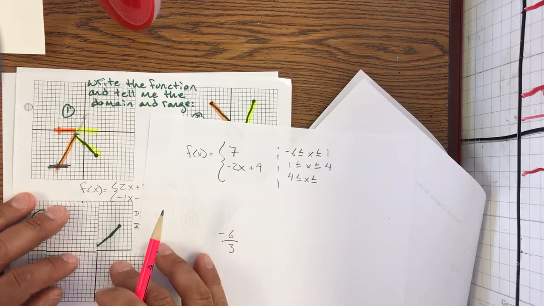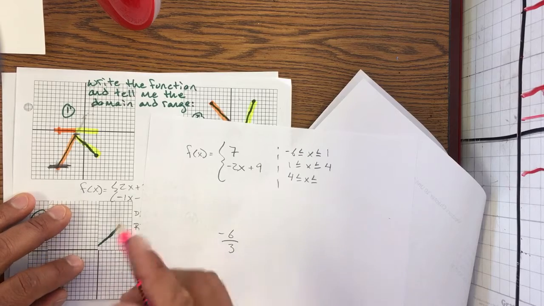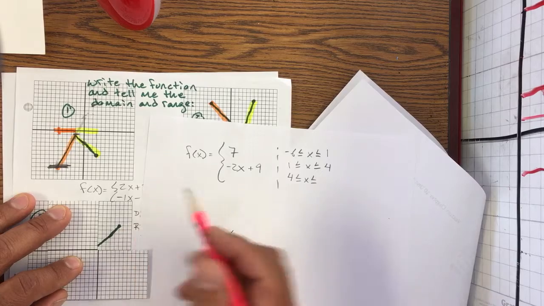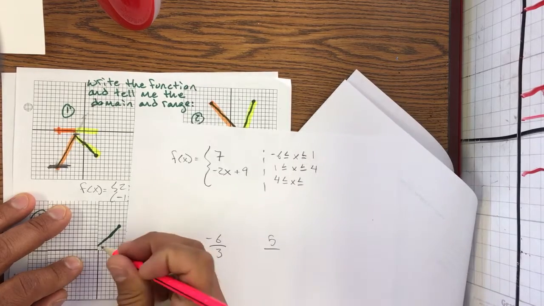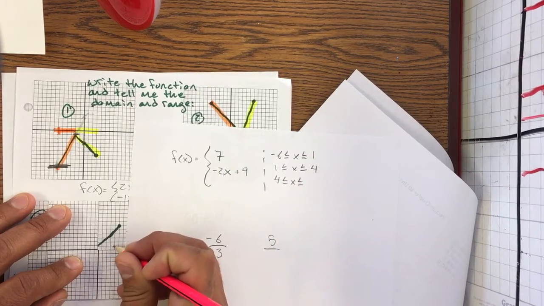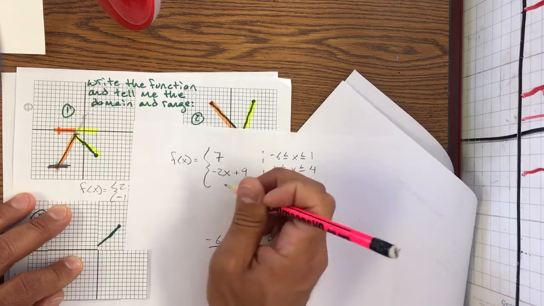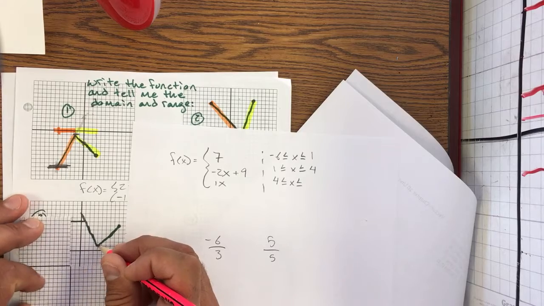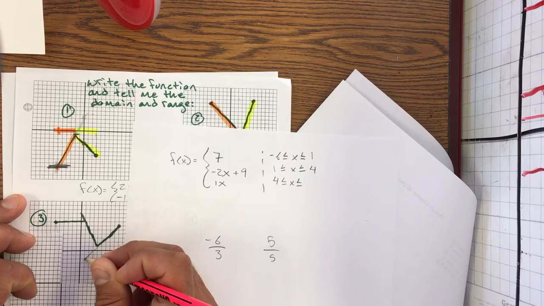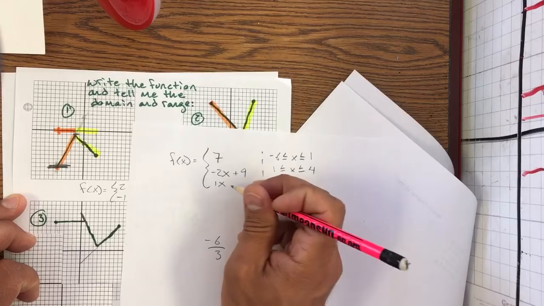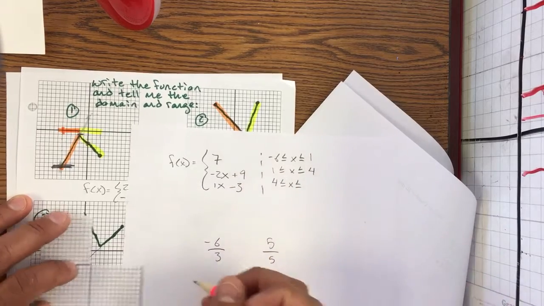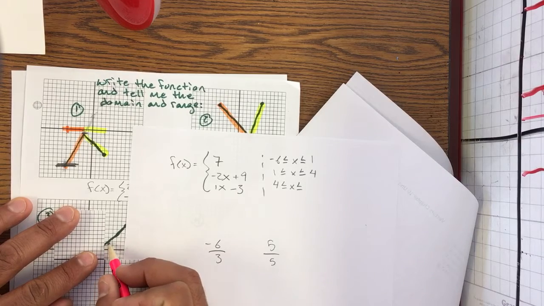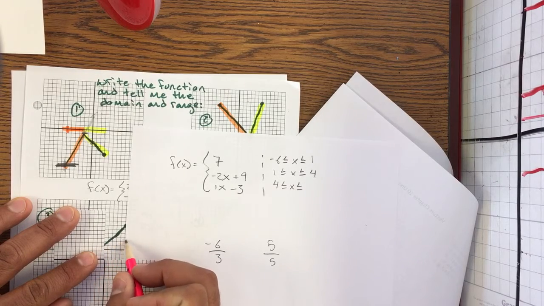So the last one right here, going to find my slope: up 1, 2, 3, 4, 5, over 1, 2, 3, 4, 5. So that's just going to be a slope of 1x. The y-intercept is going to be, I'm going to continue that slope, negative 3. That happens from x is 4 to 5, 6, 7, 8, 9.